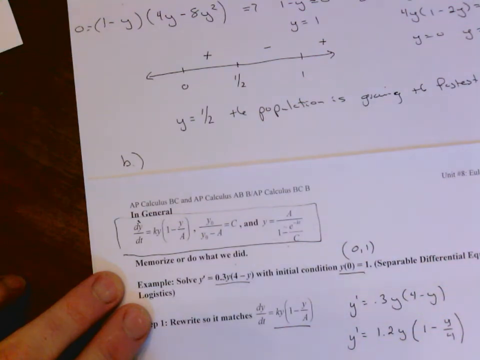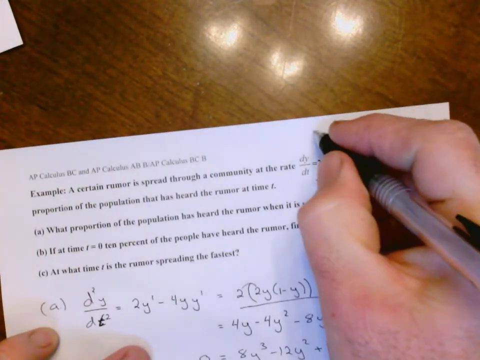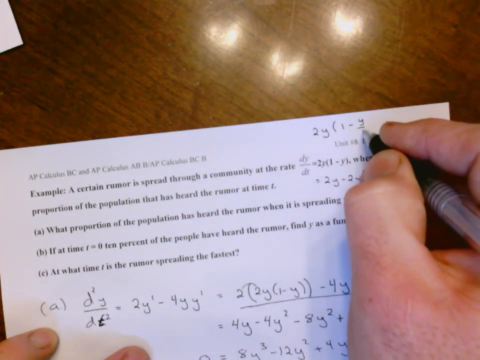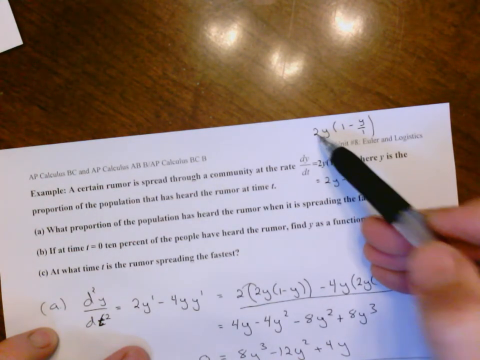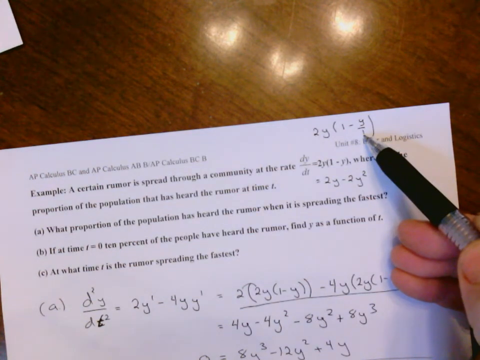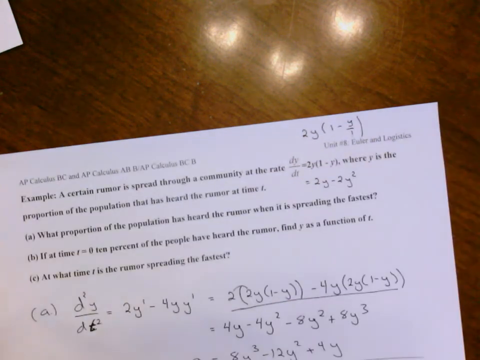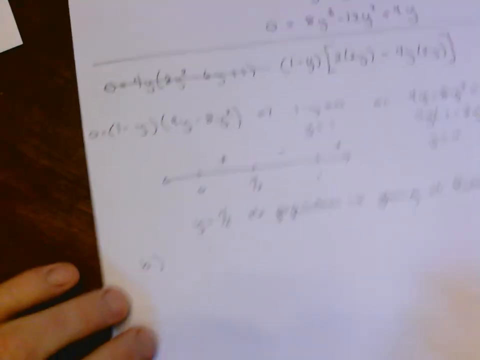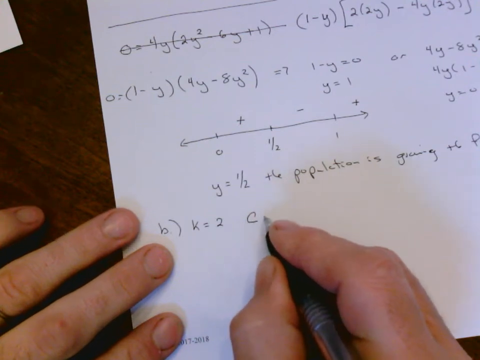Okay, so let's take a look at the equation that I'm given. Okay, so this is the equation that I'm given right here, which I could rewrite as 2y times 1 minus y all over 1. So it tells me what k is, and it tells me what my carrying capacity is. Okay, so 1. So what does it mean to be a carrying capacity of 1 for rumors? That means everybody's heard it, because we're dealing with the percentage of the population. Okay, so going down here, I know that k is going to be equal to 2, and then I need to figure out my c value.